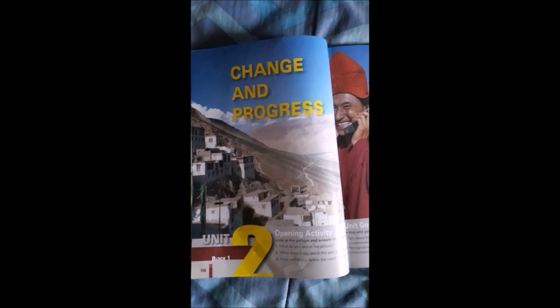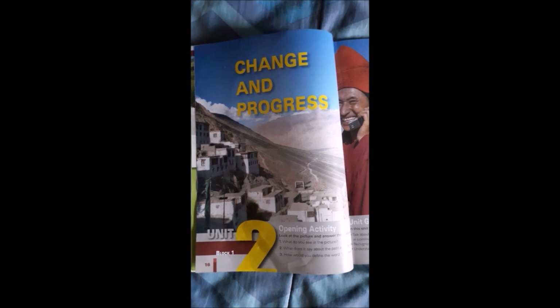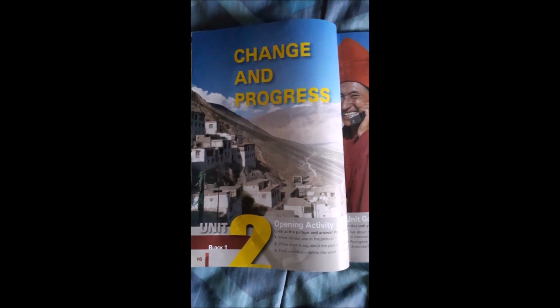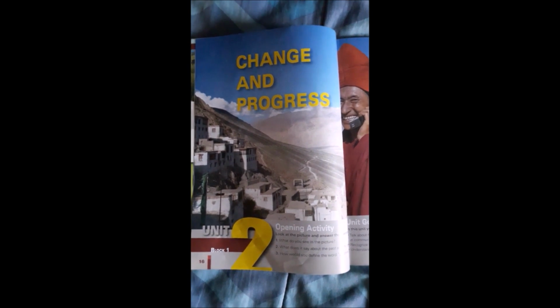After that, in activity D, we review the vocabulary that we use in the unit, and in activity E, we put the vocabulary words in the correct categories, but that activity is in the notebook. The next thing is the open activity from Unit 2. Here we answer 3 questions, but those questions are in our notebook.